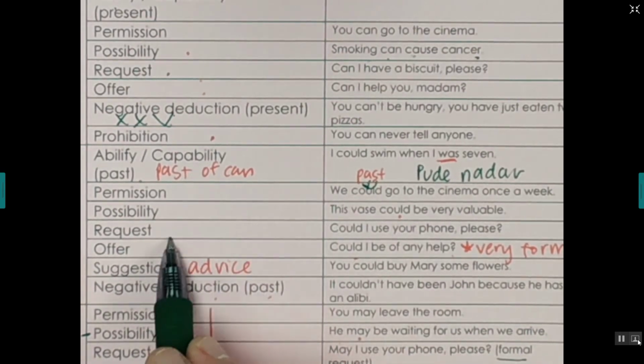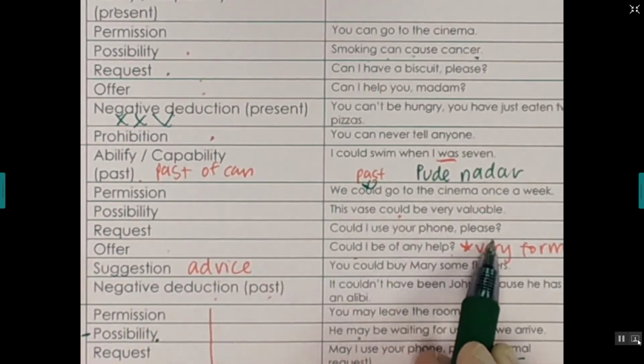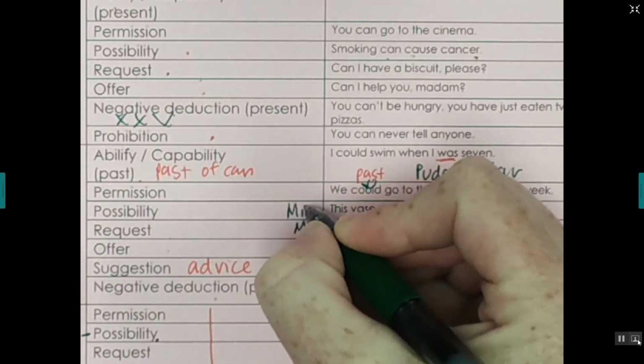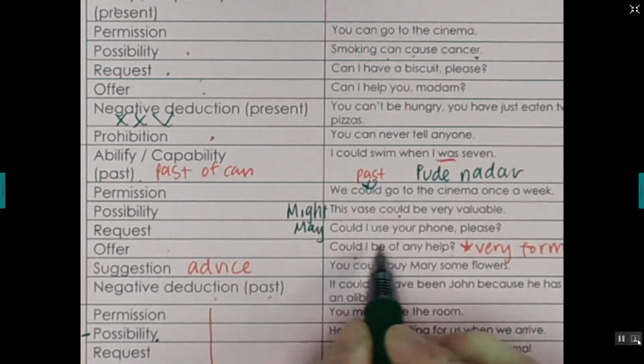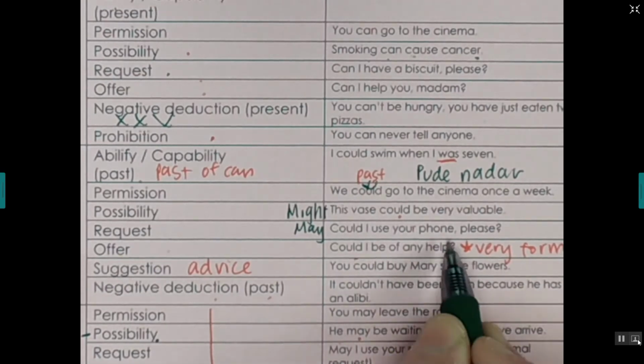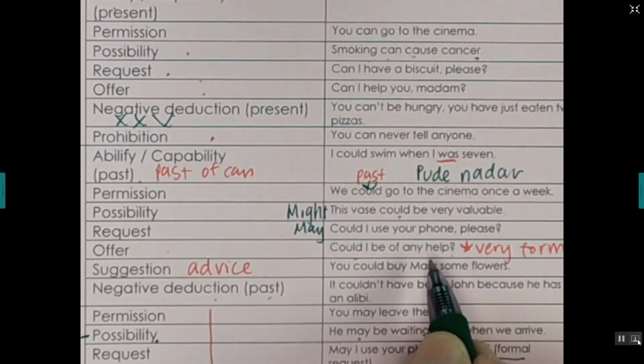Could. Request. Could I use your phone, please? So here you could use may. This one would be might. May I use your phone, please? Could I use your phone, please? Can I use your phone, please? All right. This is more formal. Could I use your phone? Okay.